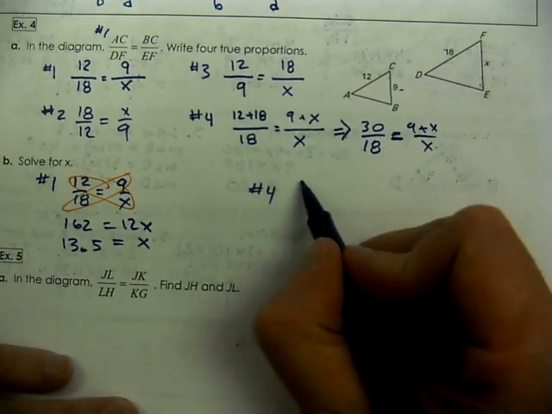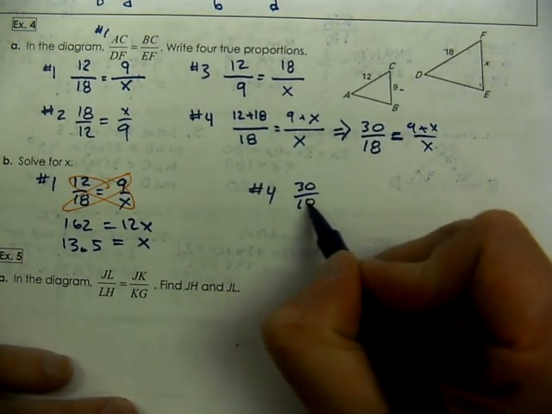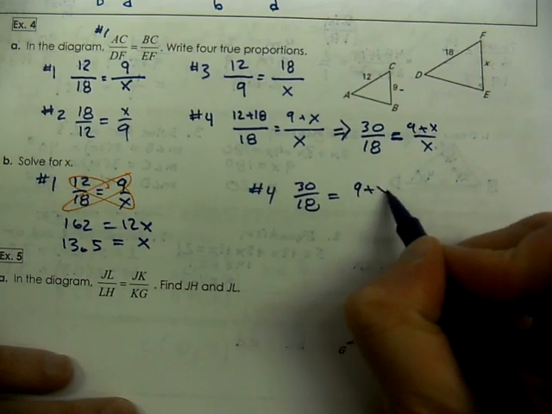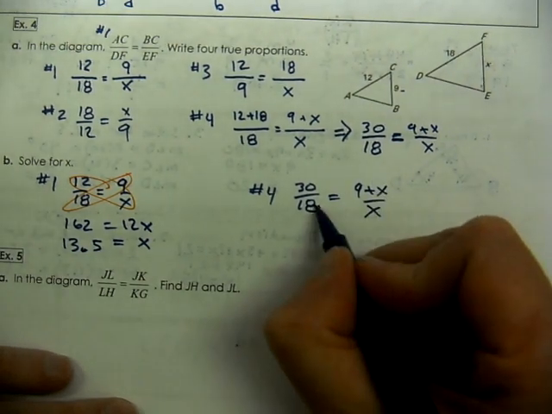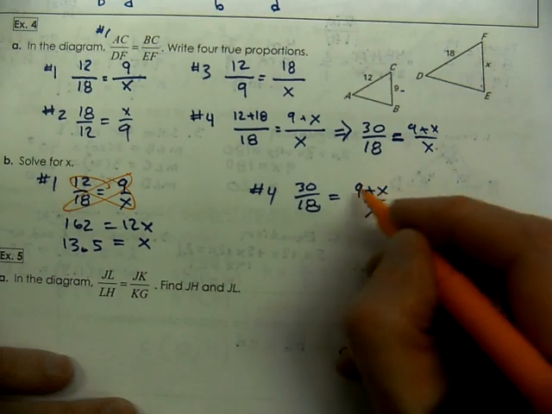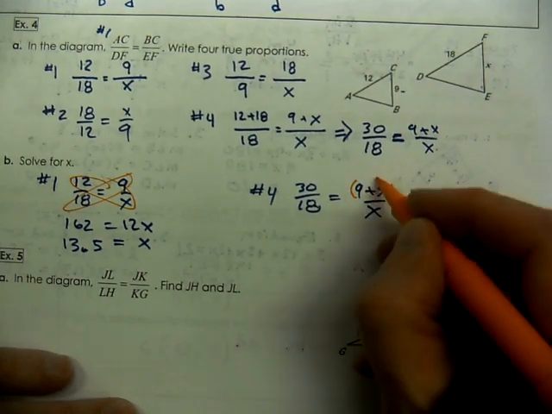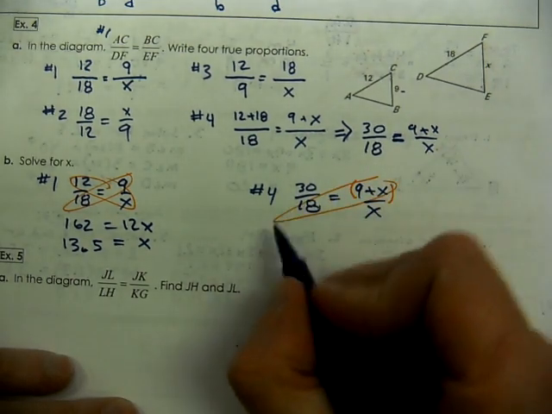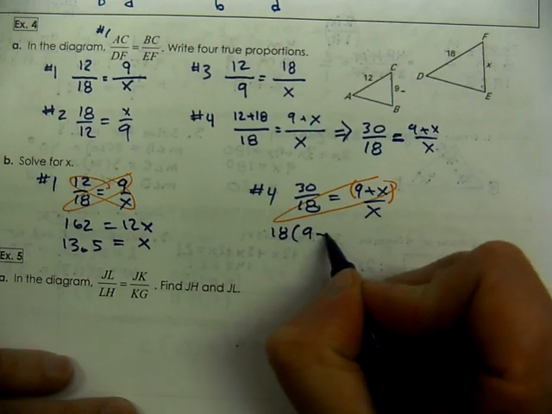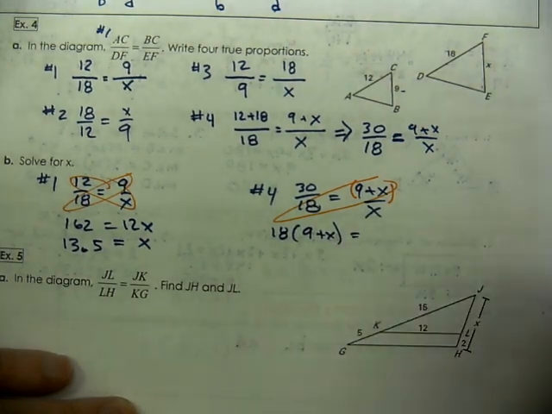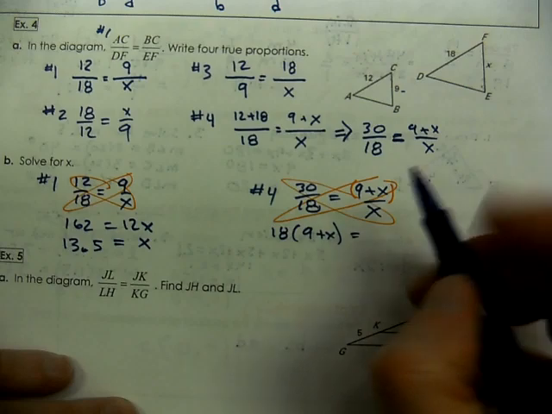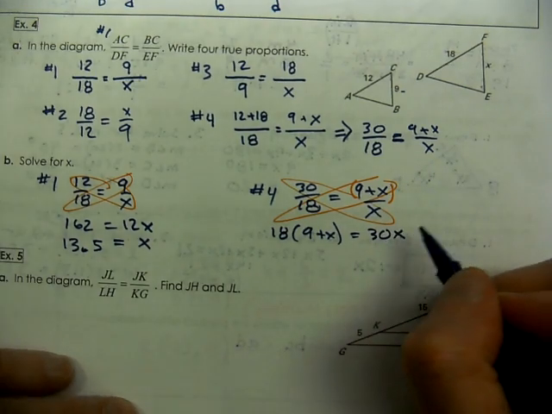All right, let's take pattern number 4 and show you that it works out as well. So I'm just going to rewrite this again. Here is 30 over 18 equals 9 plus x over x. All right. When I cross multiply here, I'm going to wrap the 9 plus x in parentheses. So we have 18 times the binomial, 9 plus x. That is equal to 30 times x.